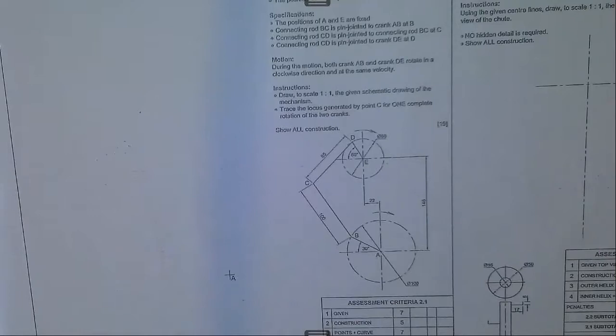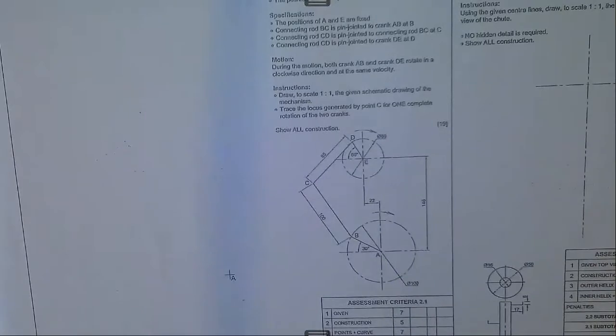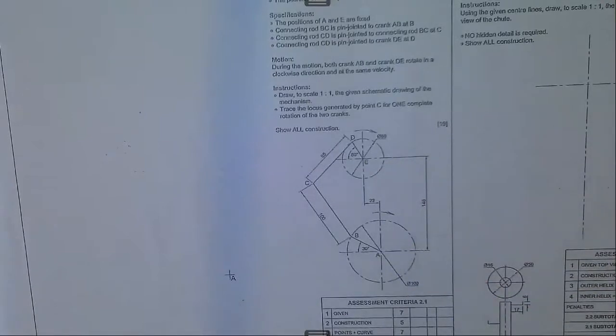Given a schematic drawing of a mechanism consisting of crank AB. So we have A to B. That is the crank. Then connecting rod BC, we have B to C. Then connecting rod CD, we have C to D, and crank DE. That's D to E. That is the crank. So we have two crank mechanisms, one at the top and one at the bottom. What are they supposed to do in terms of the motion?